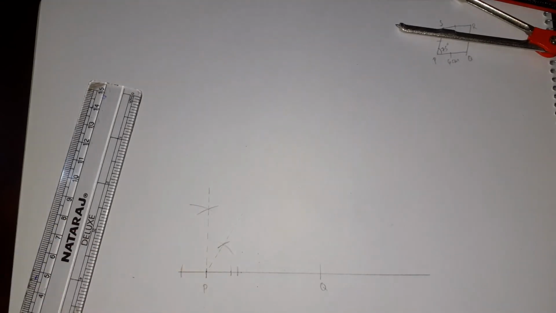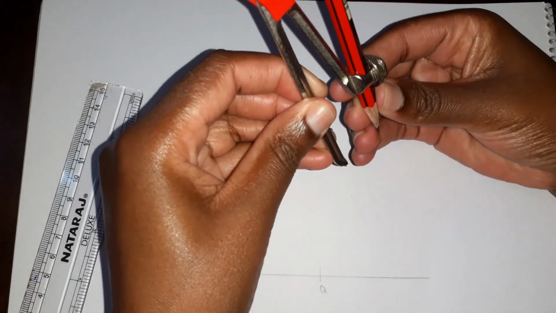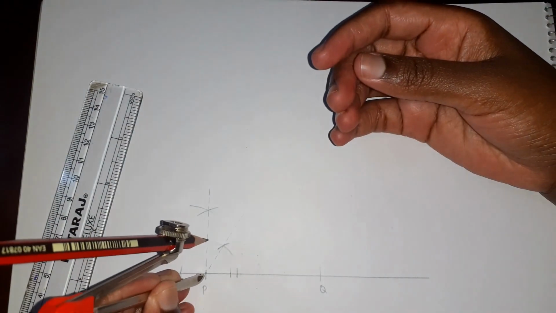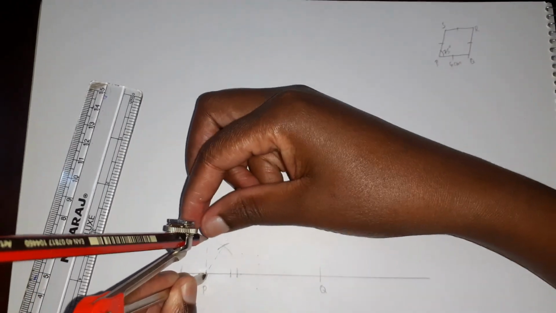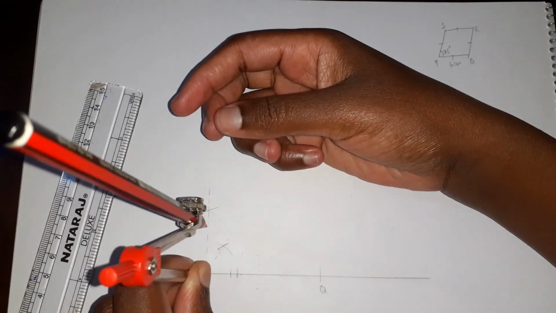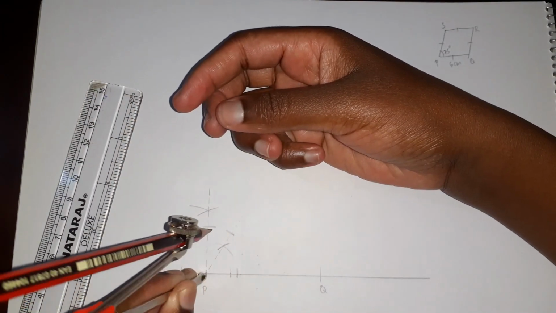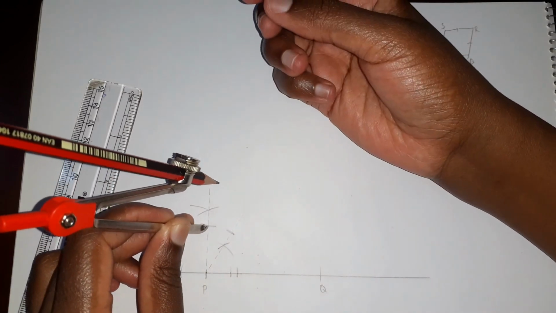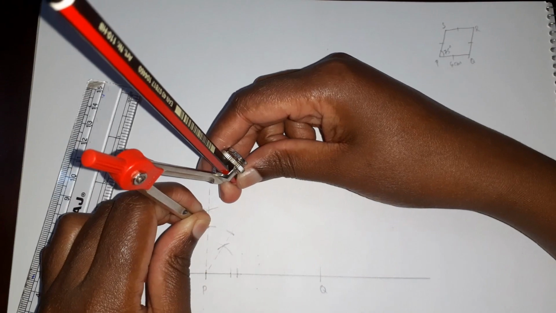So we need to bisect this angle, since 90 minus 60 is 30 and we are interested in finding 15. So I can adjust my radius again. You make an arc on both dotted lines, then increase the radius.